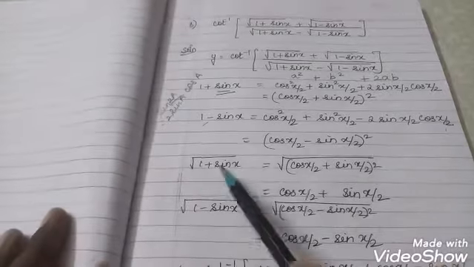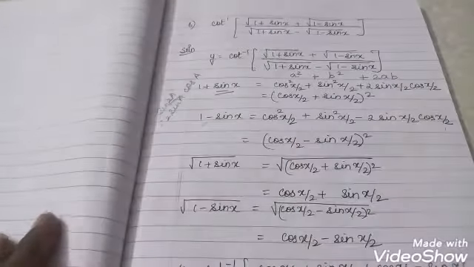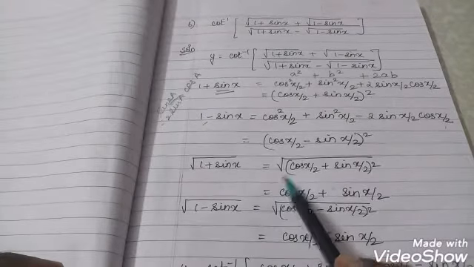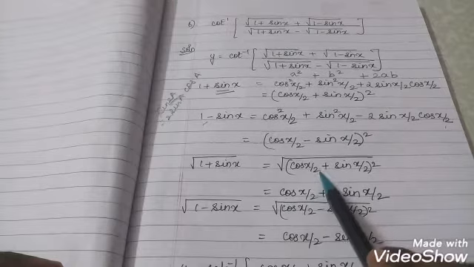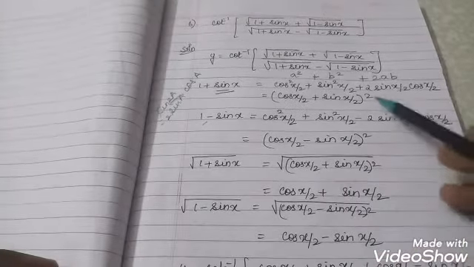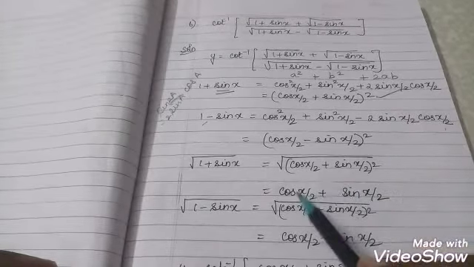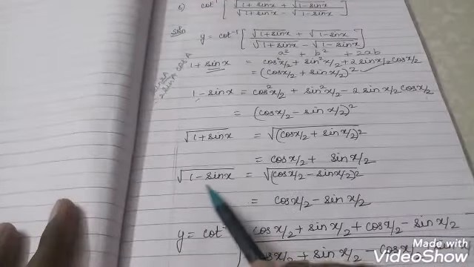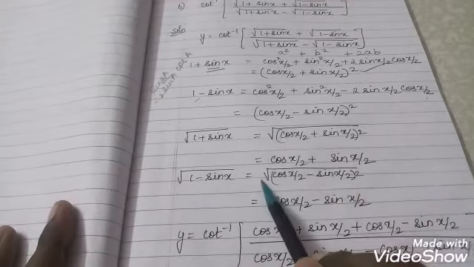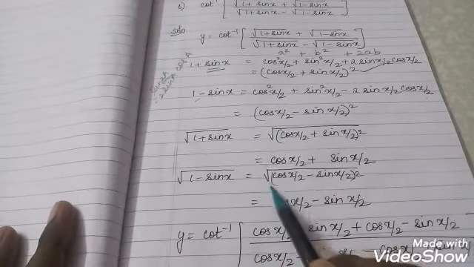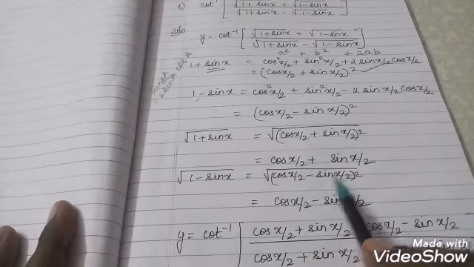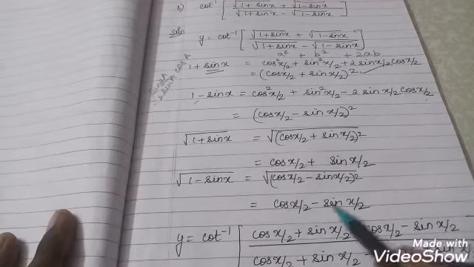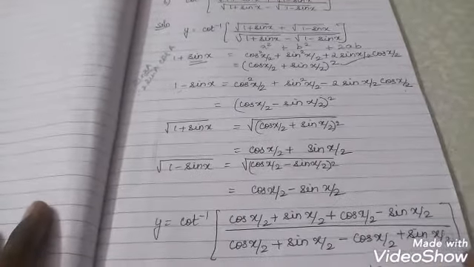Got it? Now you take this one, root of 1 plus sin x. So what is root of 1 plus sin x? It is equal to root of cos x by 2 plus sin x by 2 the whole square. So when I take root of the whole square, it will be cos x by 2 plus sin x by 2. Similarly, take the next one, root of 1 minus sin x. What is root of 1 minus sin x? It is equal to square root of cos x by 2 minus sin x by 2 the whole square. This is equal to cos x by 2 minus sin x by 2.